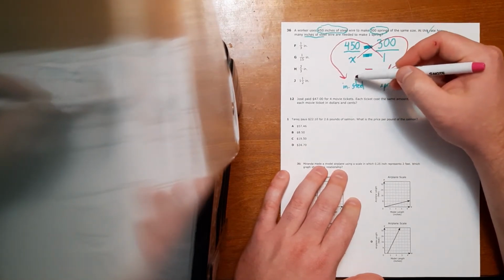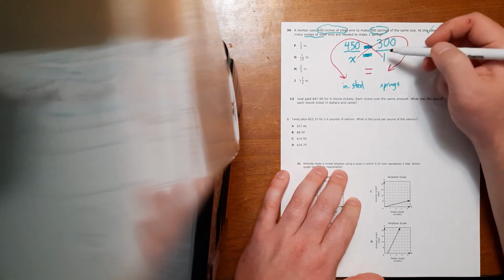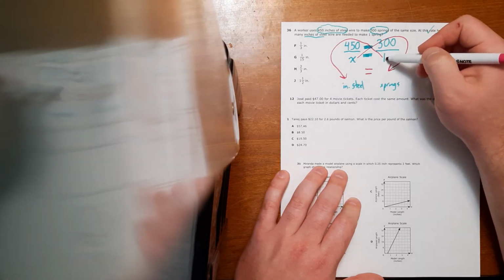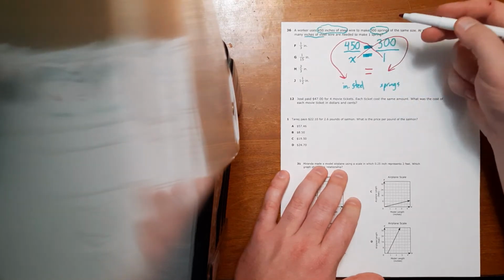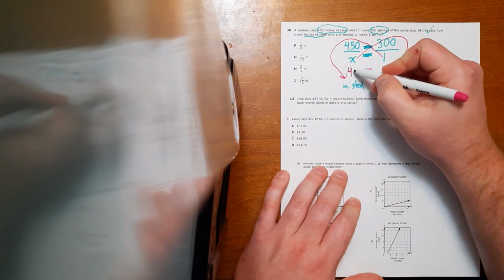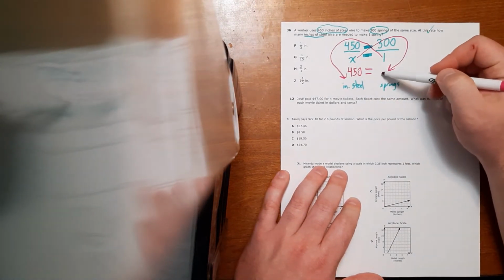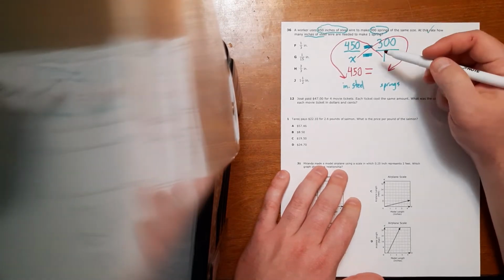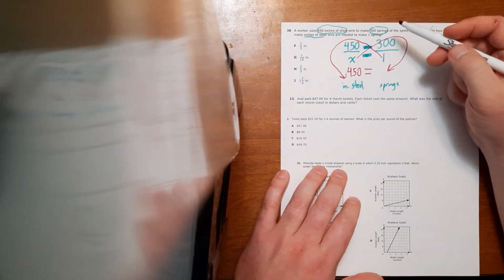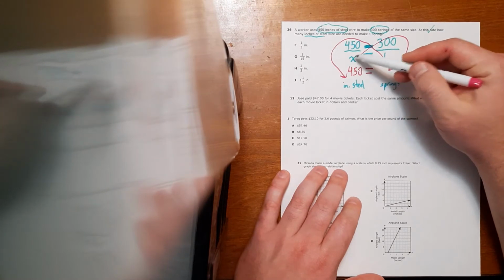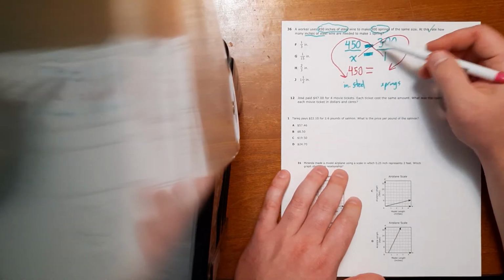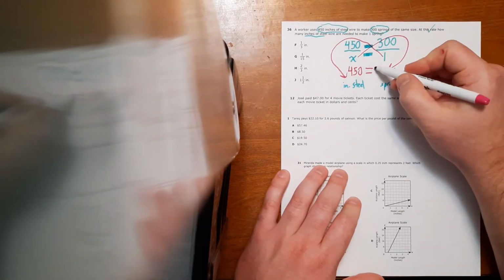And then the left side here, the bottom part of the wing becomes the bottom right times the top left. 1 times 450 is 450. The right bottom of the wing, so this part of the butterfly picture being used awfully loosely, I know, is the bottom left times the top right. X times 300 is 300x.